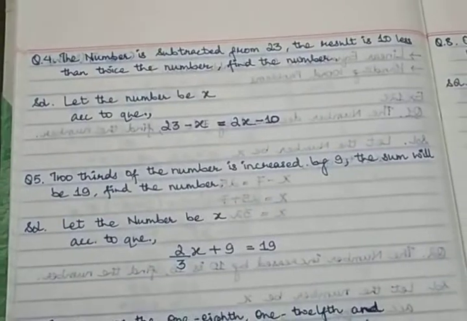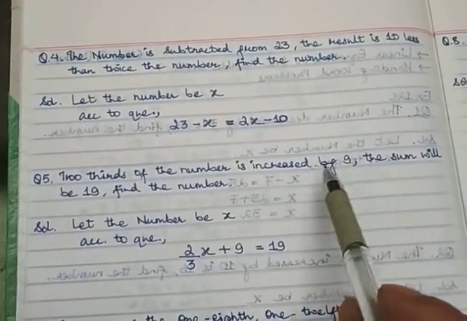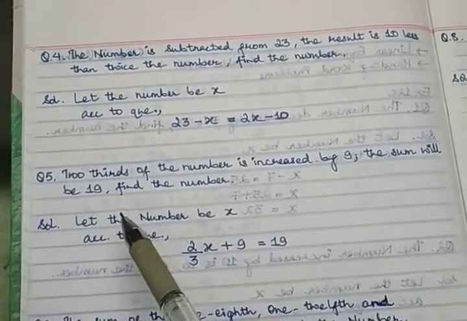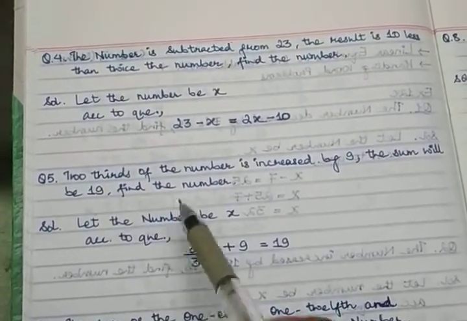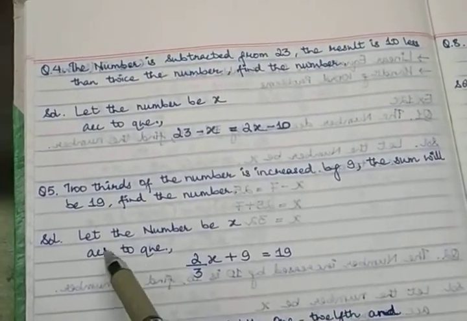Now for question number 5, what we have is 2/3 of a number. 2/3 of a number is increased by 9. The sum will be 19. Find the number. We don't know the number, so again the same thing.